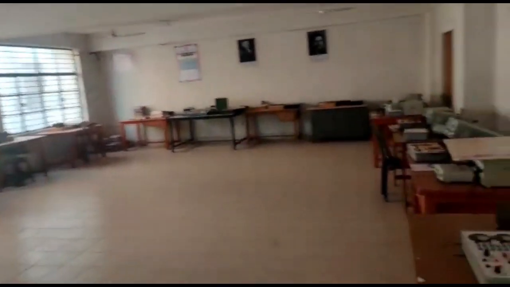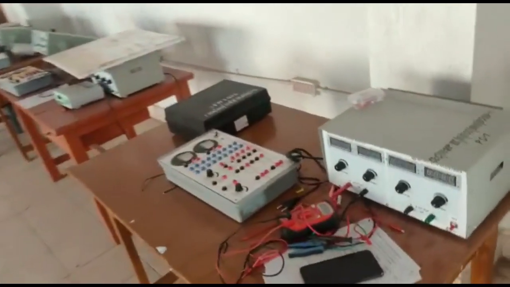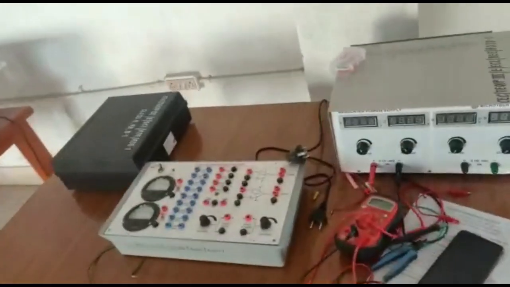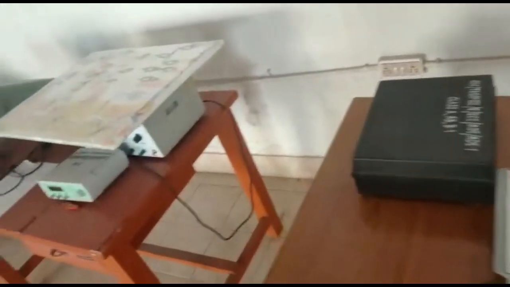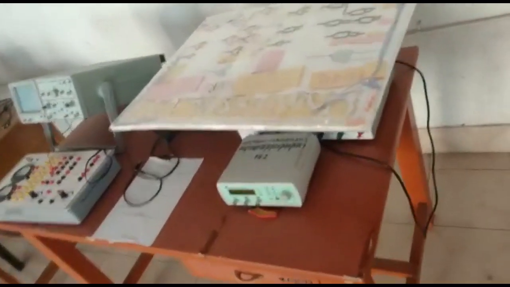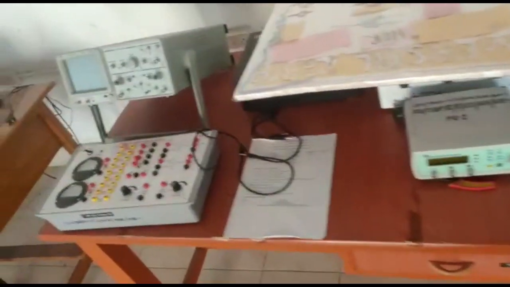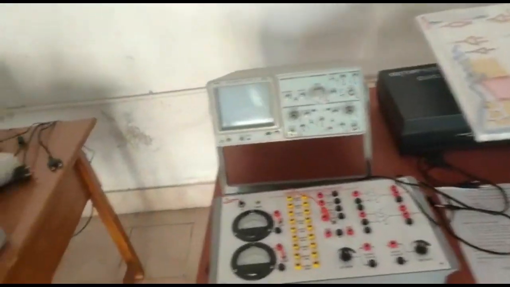We are using the same example for the Analog Electronics Laboratory as well as the Basic Electronics Laboratory, that is, the mobile charger.